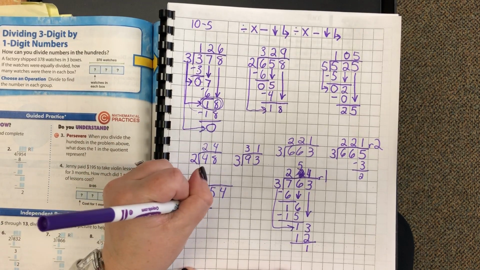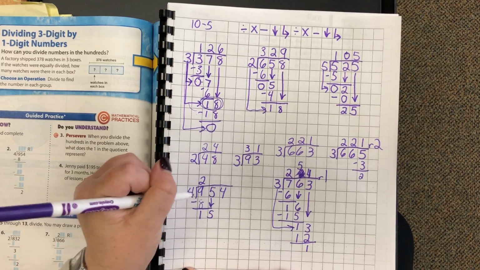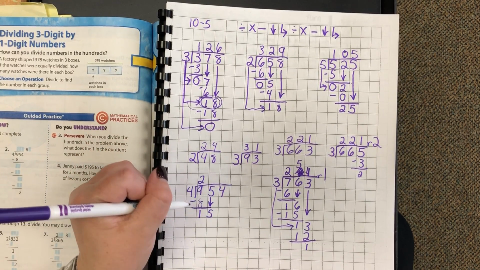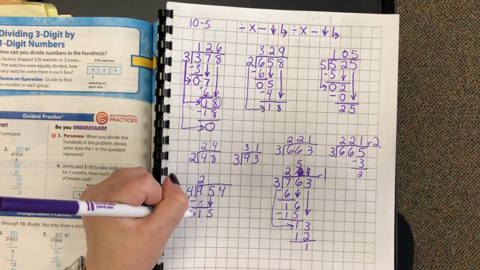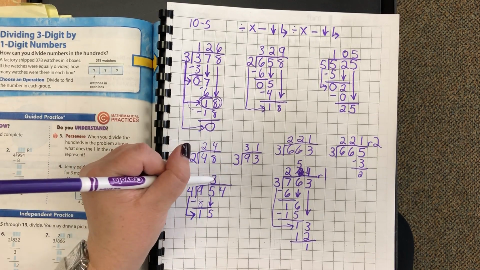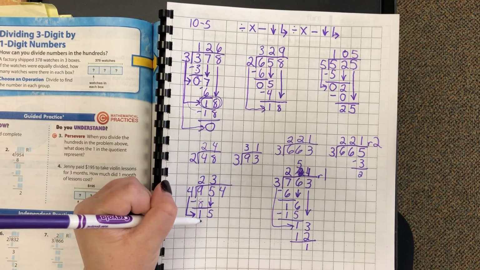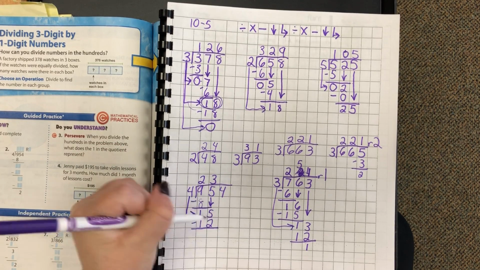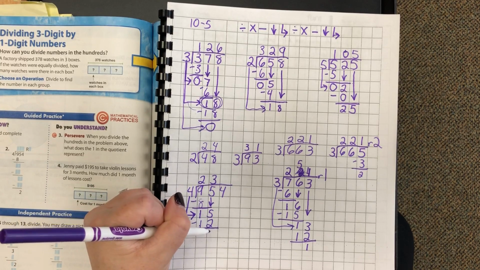Okay, then drop down 5. You're going too fast now. Do it together, please. So now 4 is going into 15 3 times. Because 3 times 4 is 12. And 15 minus 12 is 3.